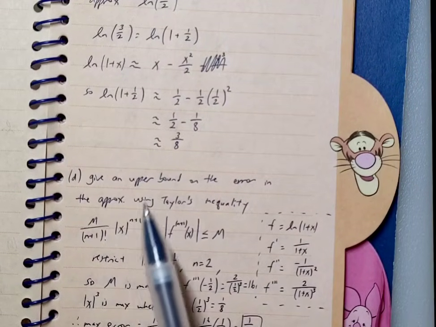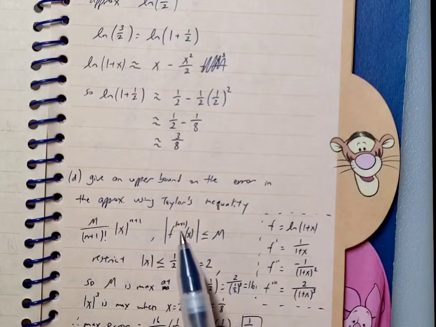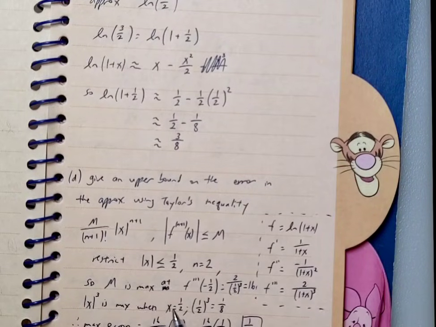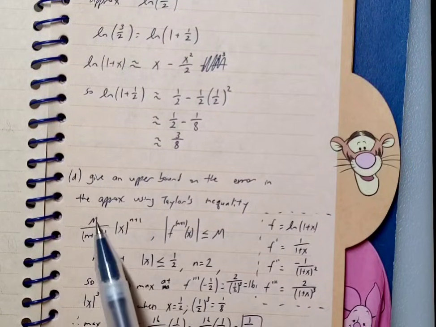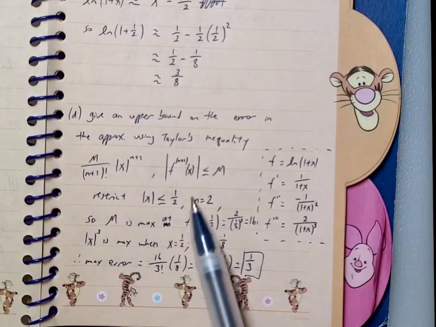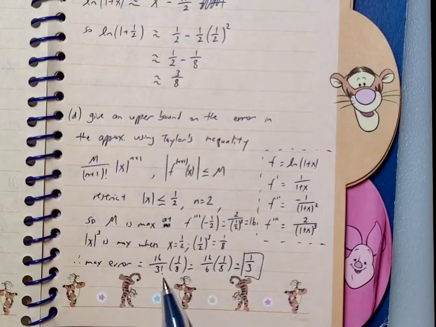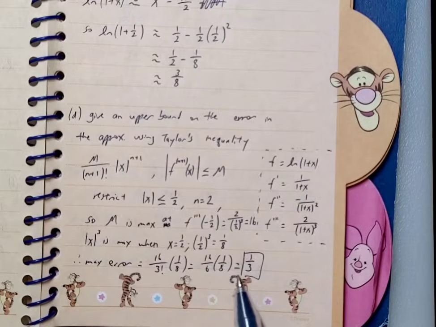The n is the degree of the Taylor polynomial we used, by the way, so n is 2, and that's why we took the third derivative, n plus 1. And then x cubed is maximized when x is half, or negative half because it's absolute value, but for simplicity I put half, so half cubed is an eighth. Now let's plug into this formula over here. The maximum error: our capital M was 16, our n plus 1 factorial is 3 factorial, and this guy we maximize to 1/8. So the answer is 1/3.